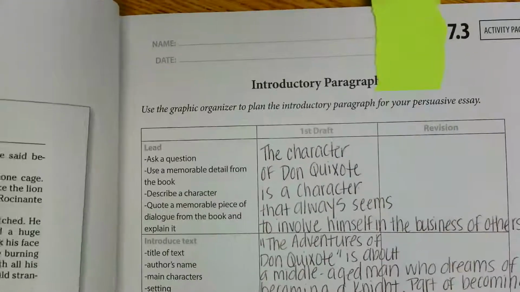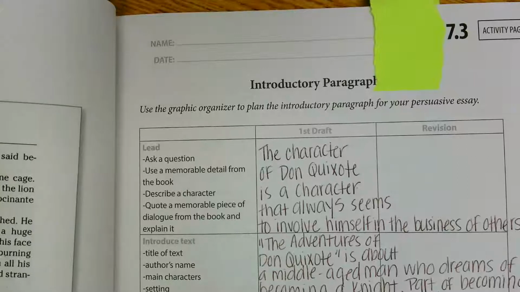Hey guys, this is Miss Harrington, and I'm going to go through activity page 7.3. This is going to be the chart that you're going to fill out to help you get started on your introductory paragraph, your first paragraph for the persuasive essay that we're writing about Don Quixote's good intentions justifying his actions.